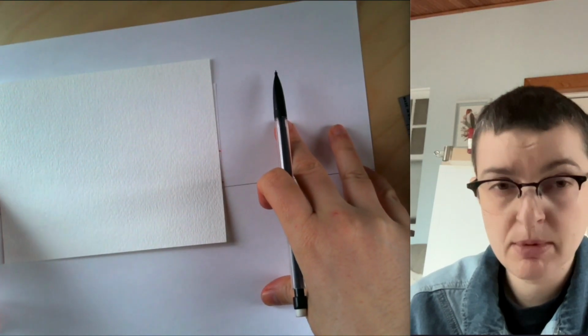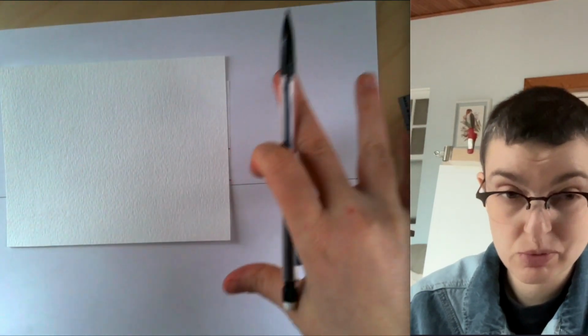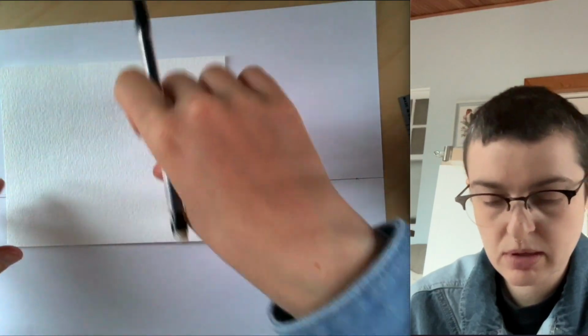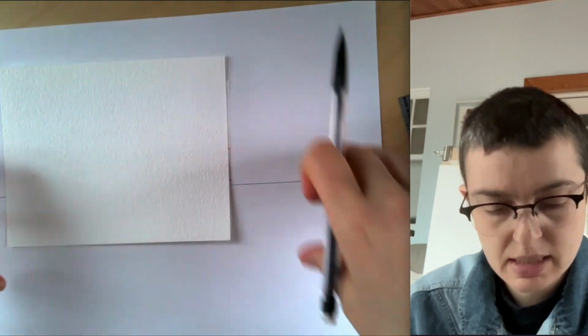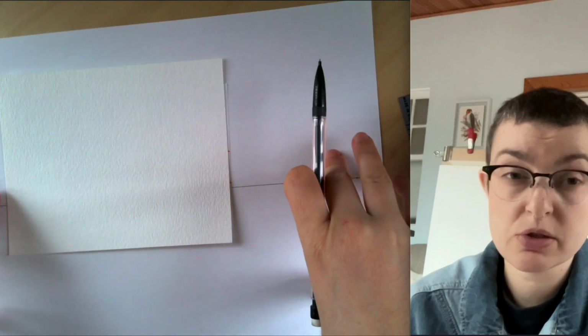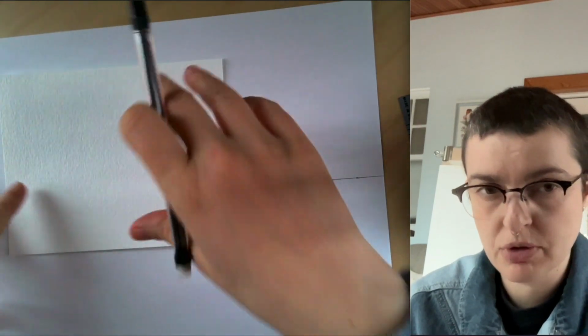For the sake of this demo, let's pretend that everything here is way bigger than it is, and this is going to be the final size of my drawing more or less, and this surrounding it is all just scrap paper that I'm going to use to set my drawing up.